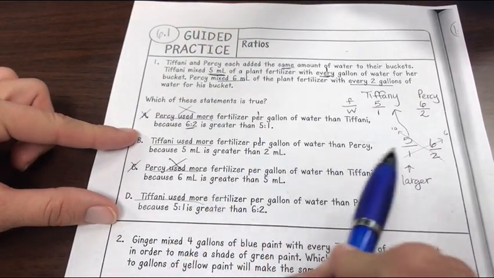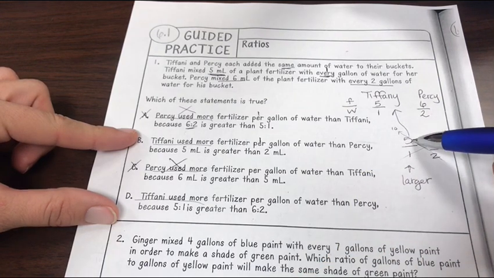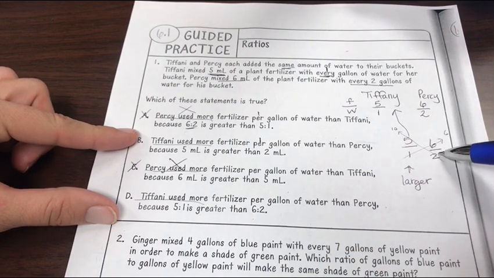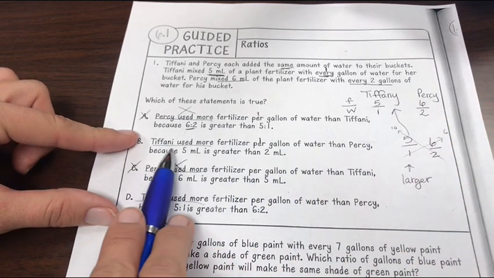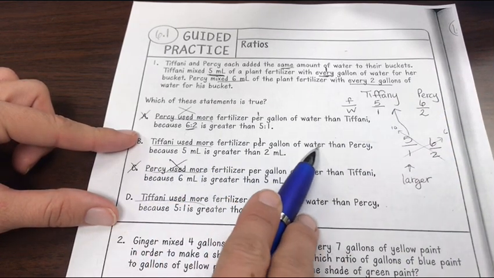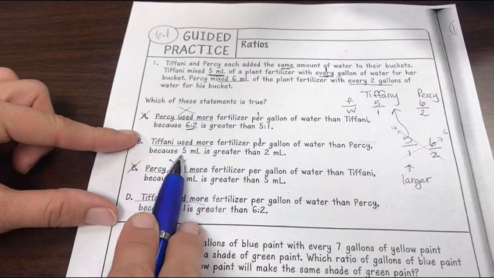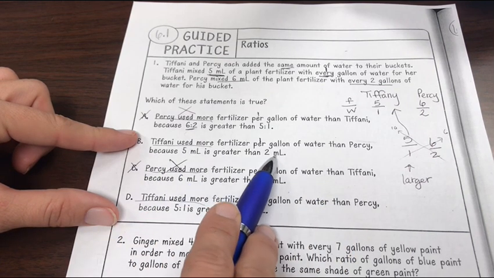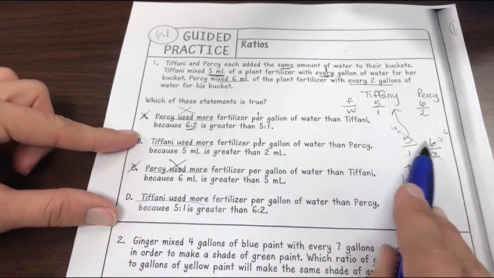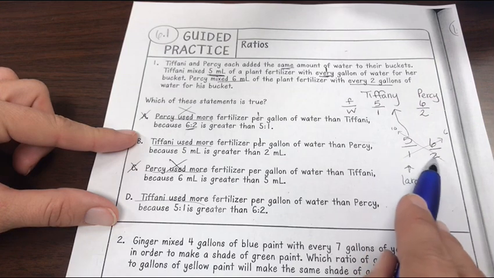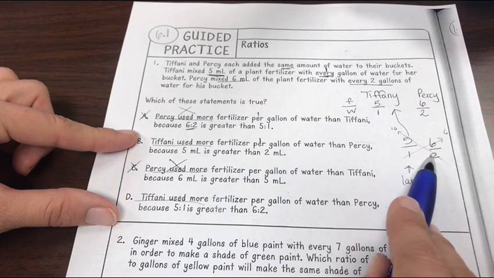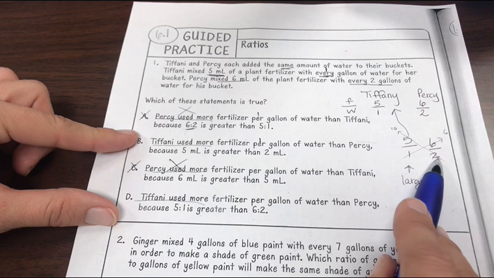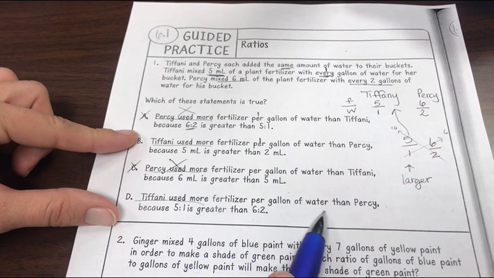So we have taken this ratio and compared it to this ratio. So let's look at their explanations. Tiffany used more fertilizer per gallon of water than Percy because 5 milliliters is greater than 2. Well, that's not quite right, we weren't comparing these two numbers really. This was fertilizer and this was water. So let's look at this one.